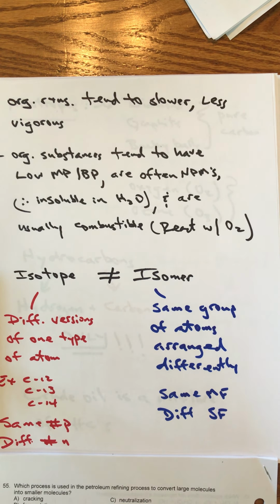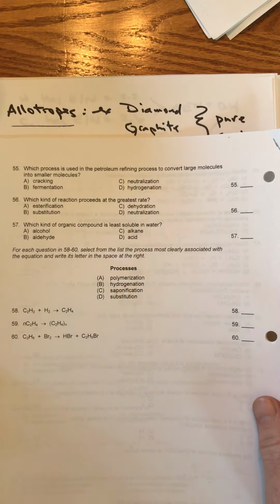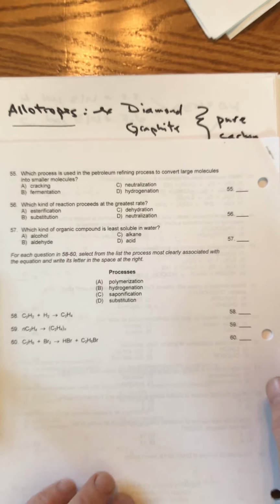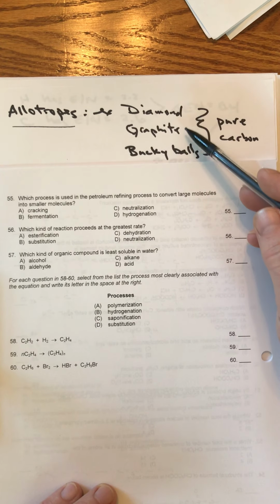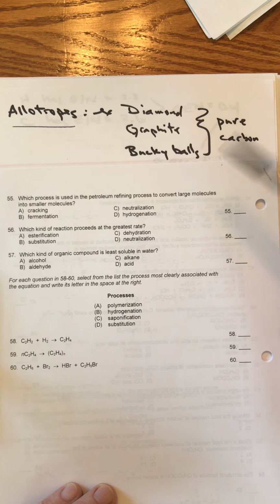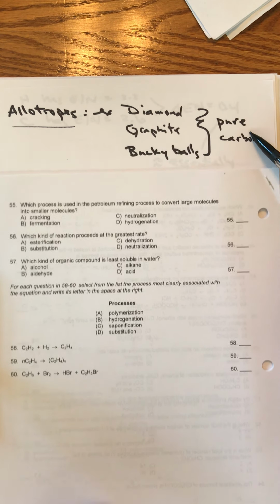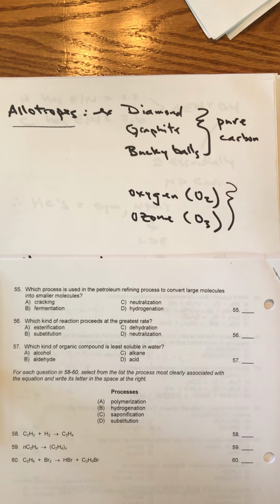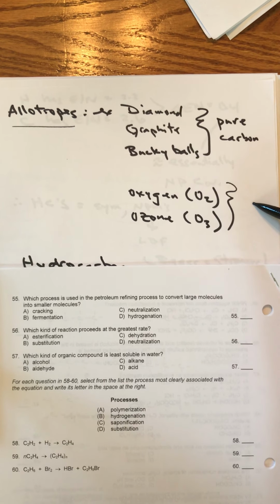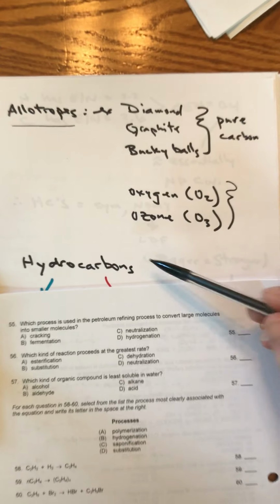Isomer, you get the same group of atoms, you just arrange them differently. You have the same molecular formula, the inventory, but a different structural formula. They're arranged differently, so their structures are different. The word allotropes shows up from time to time. They're different forms of the same element, like diamond, graphite, and Buckminster fullerenes or buckyballs. Those are forms of pure carbon. Oxygen and ozone, those are forms of pure oxygen. Those are allotropes. Not as big a deal.